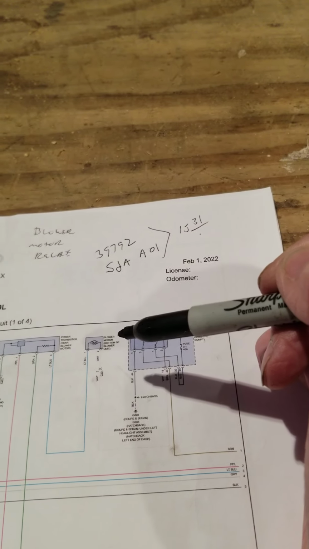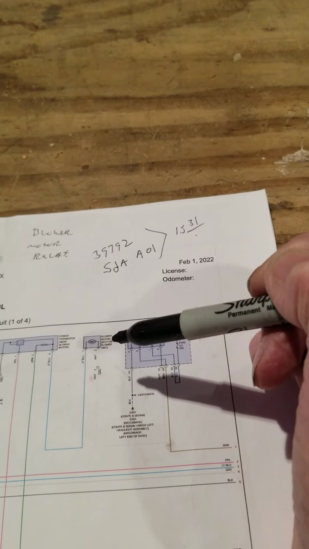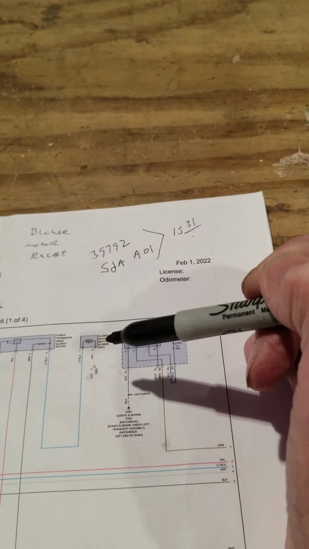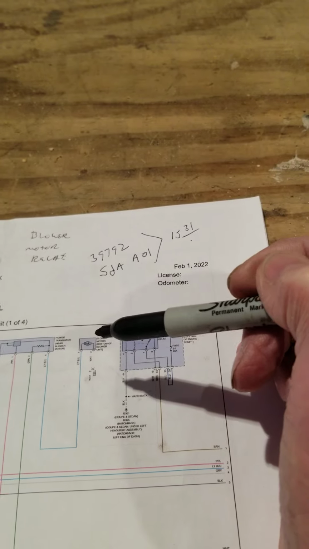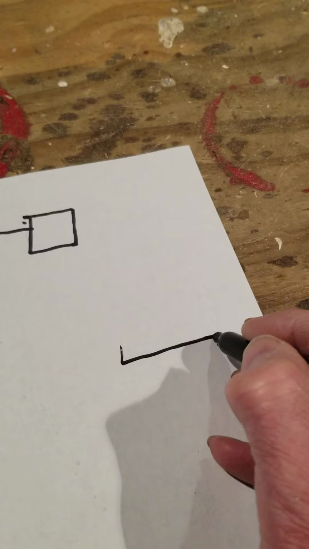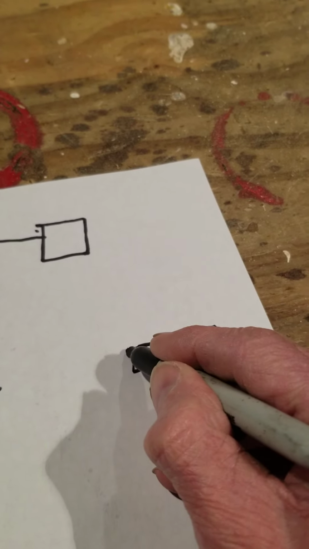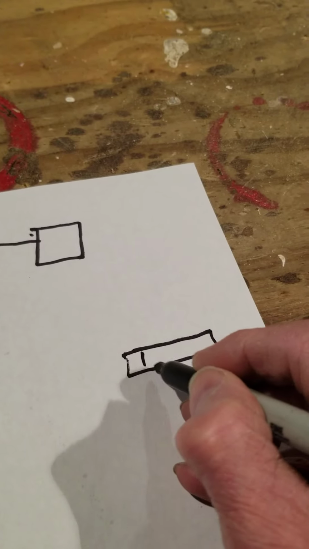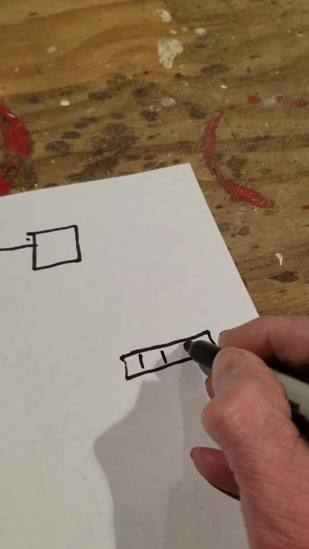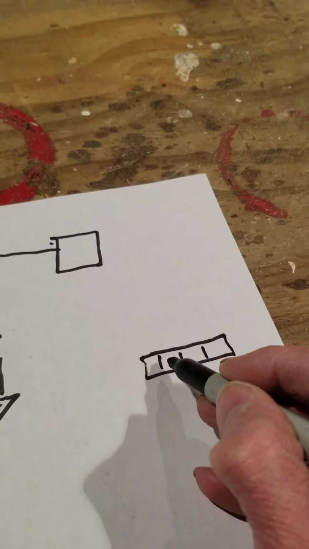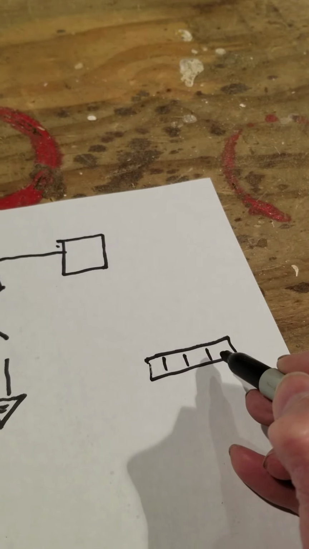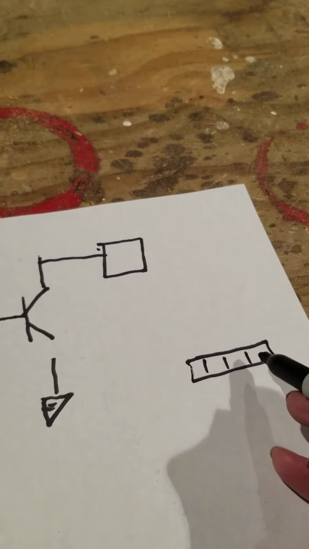And on the right-hand side on the Hondas, there is a blower motor switch, and the speed of the blower motor is indicated by a bar graph. Okay, and the bar graph will be something like this. Okay, and it'll have different segments in it, and depending on how many segments, this will be low, this will be higher, this will be higher, this will be max.